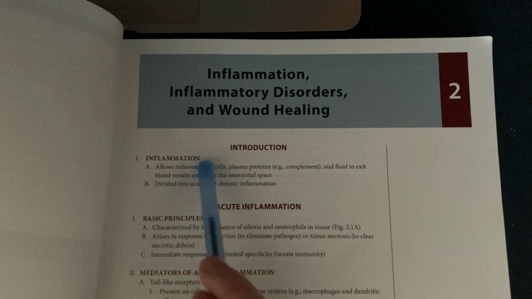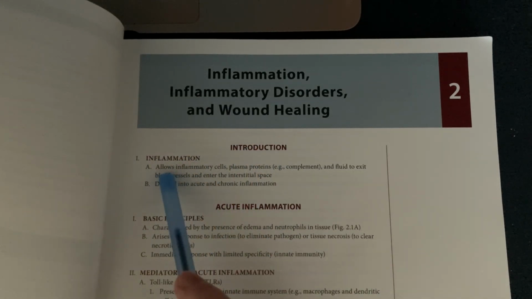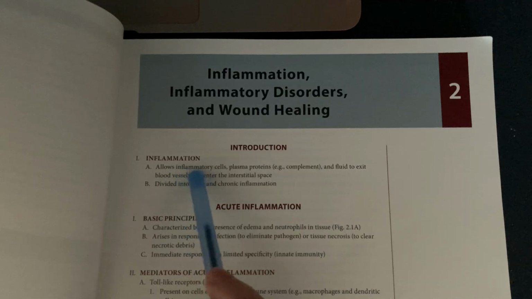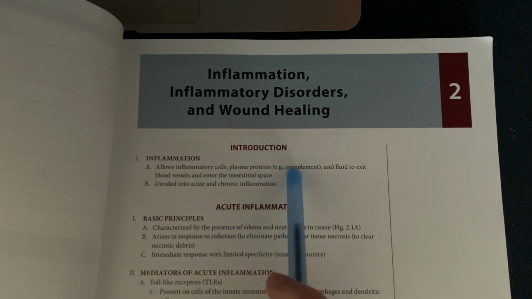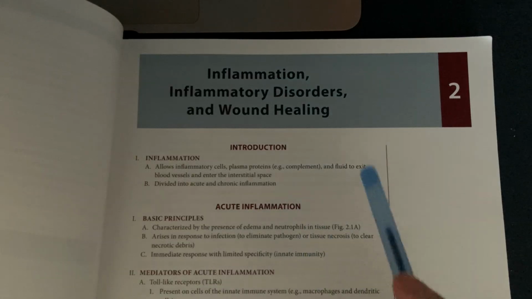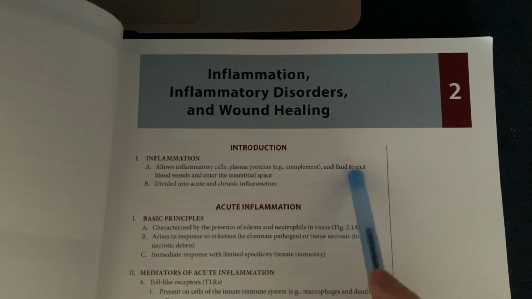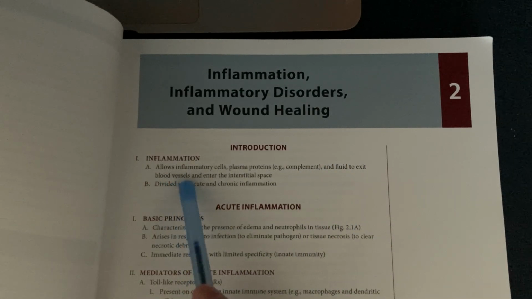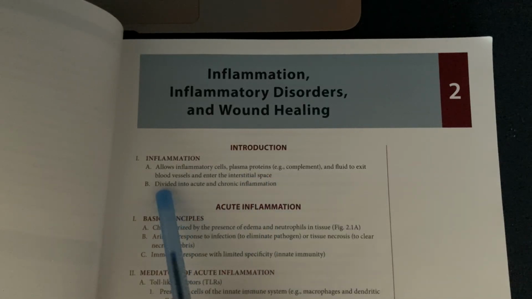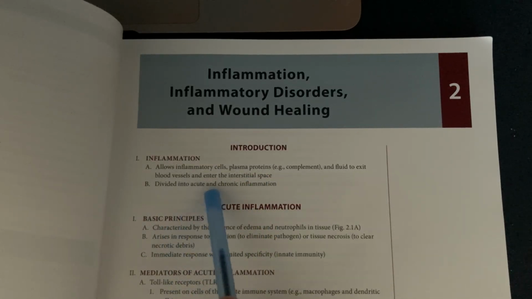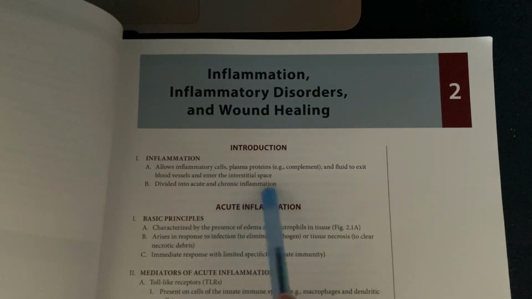So, in inflammation, this allows inflammatory cells, plasma proteins like complement proteins, and fluid to exit the blood vessels and enter the interstitial space. And it is divided into acute and chronic forms of inflammation.